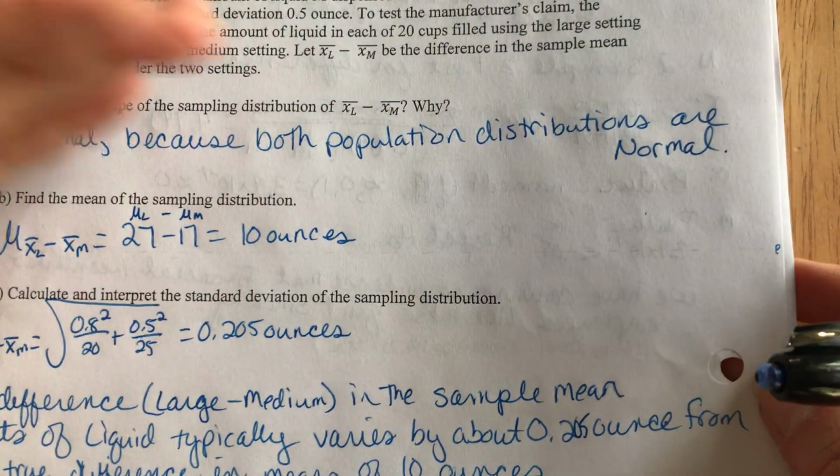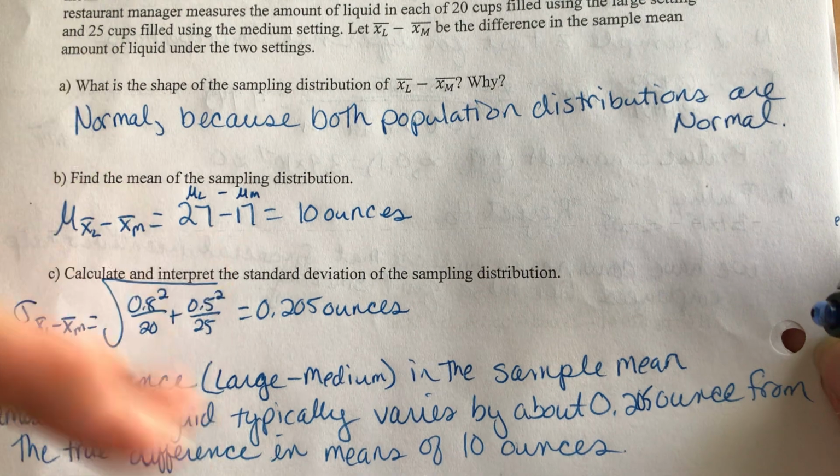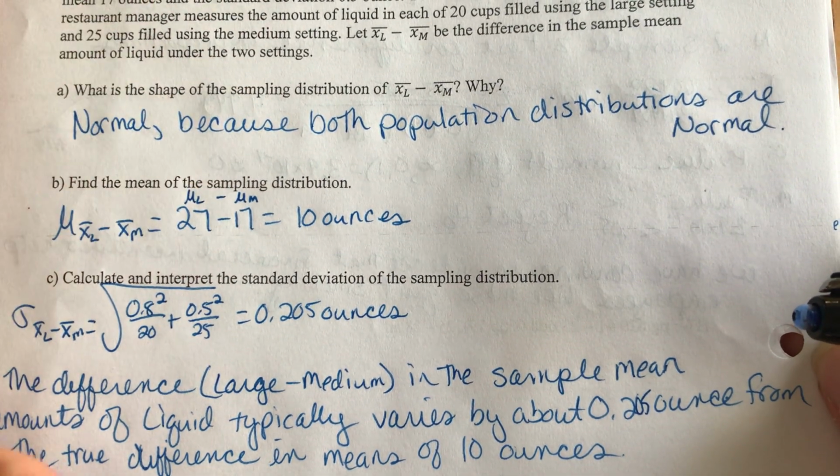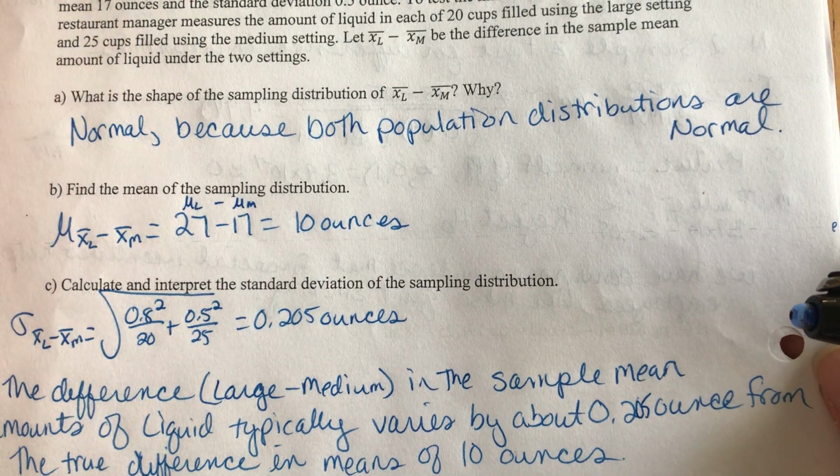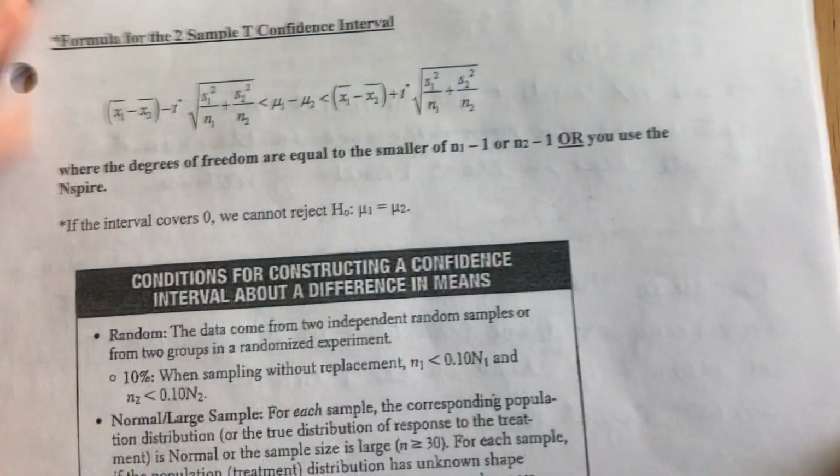So that's that. This isn't asked very often. This is something that can pop up, just like with proportions, but doesn't pop up all the time. The next couple things are huge.